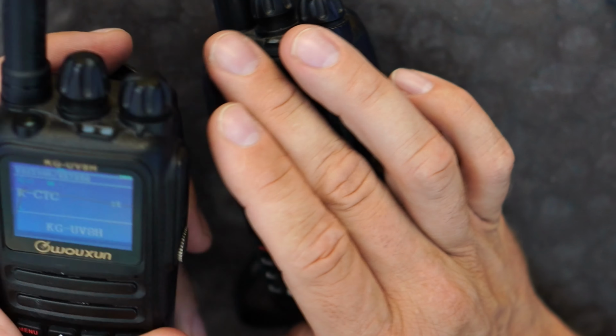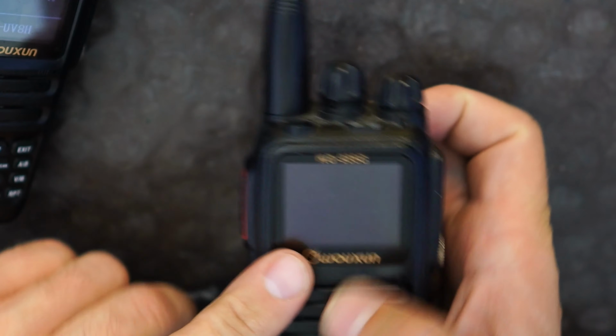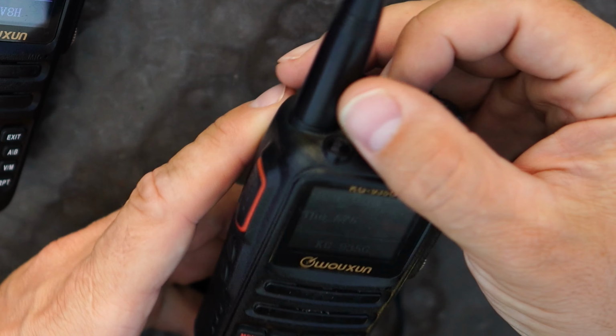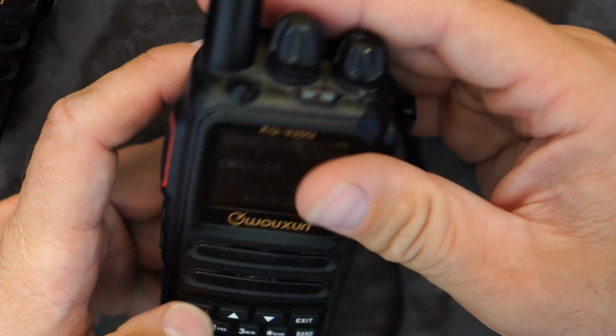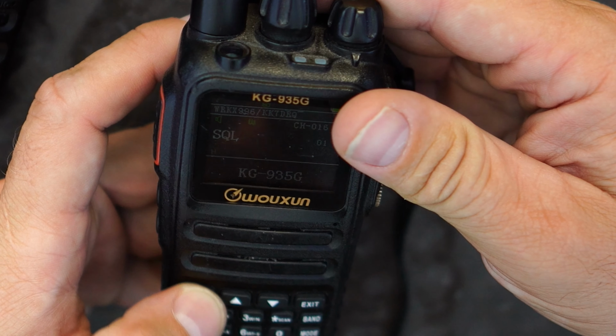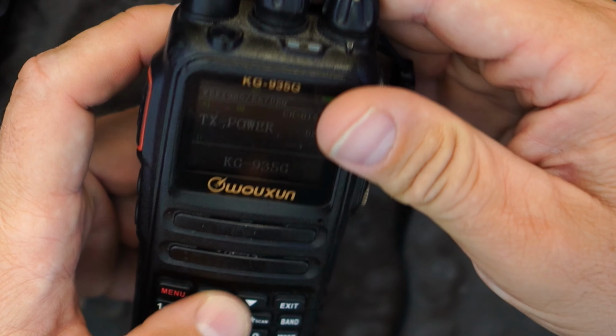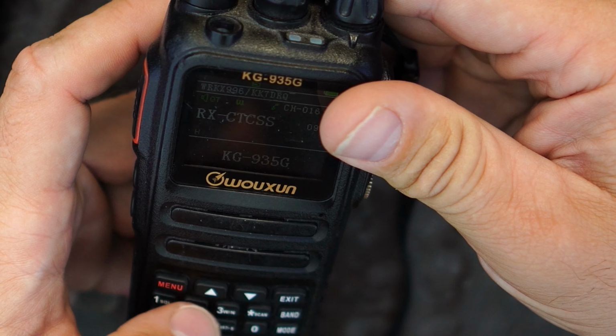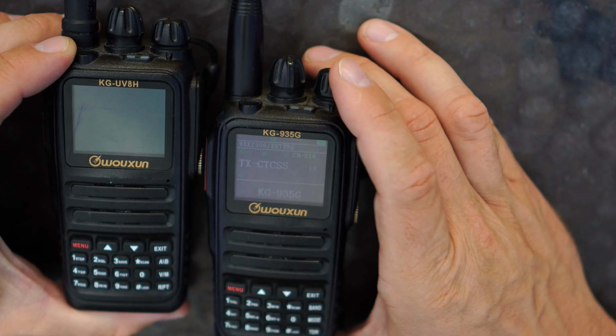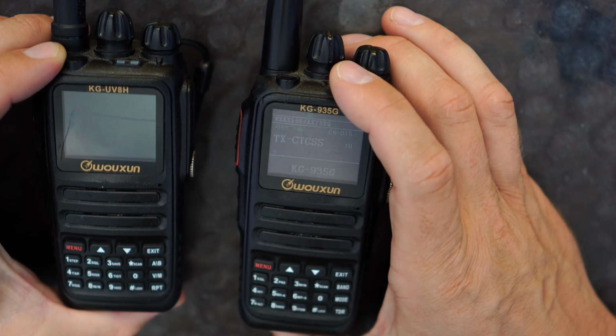That one's set. We're gonna do the same thing over here on 462.5625, so that is technically GMRS 17 if memory serves right. And we will go set that to 162.2, right? These two radios are now locked into the same set of transmit and receive codes.